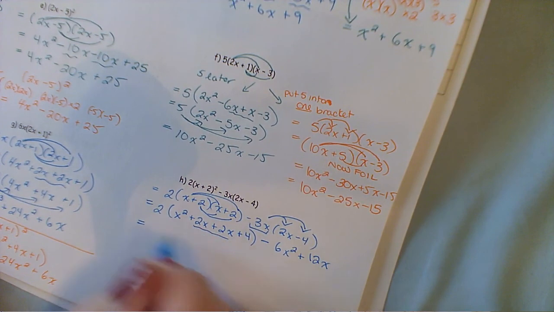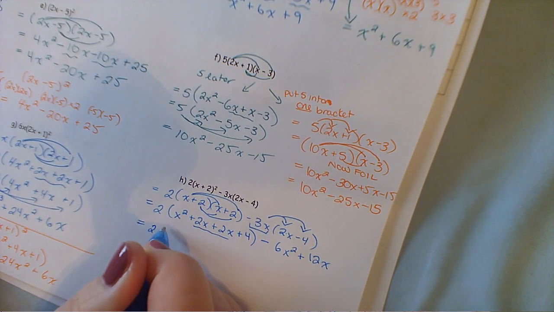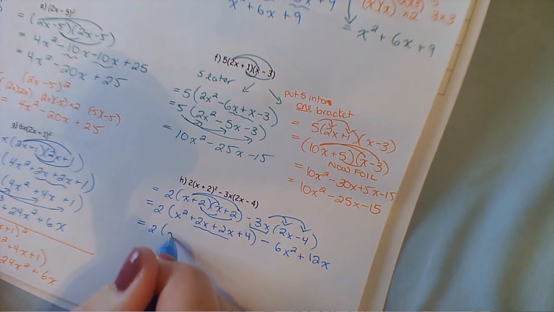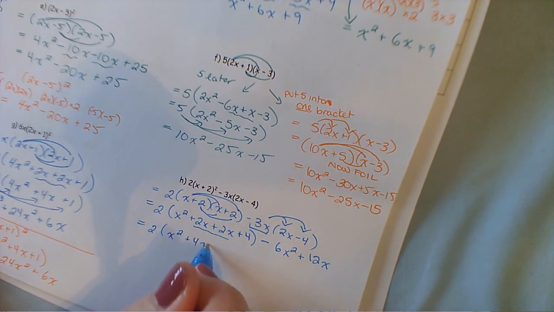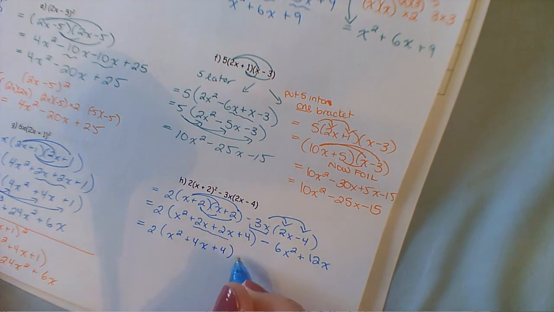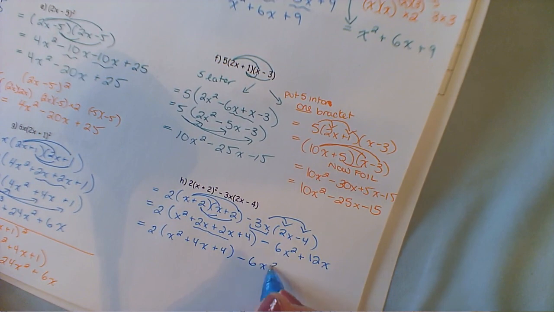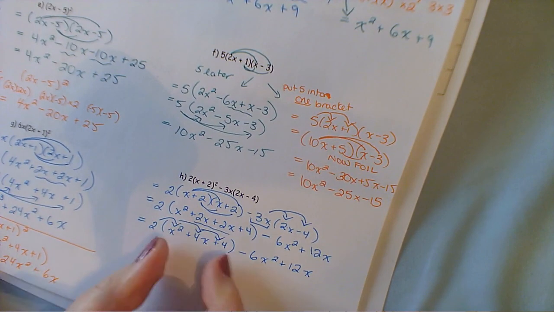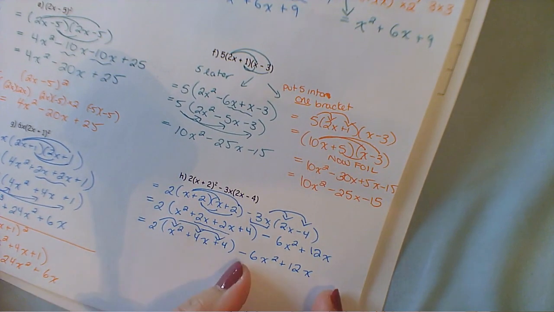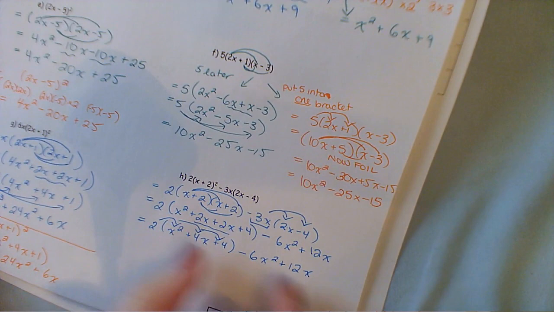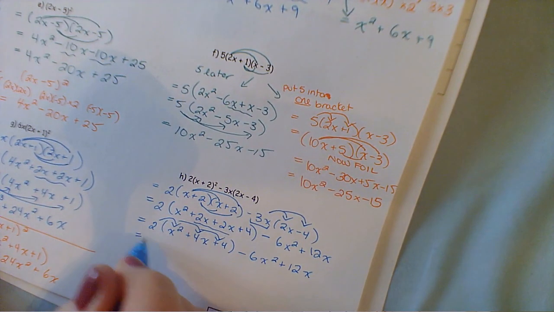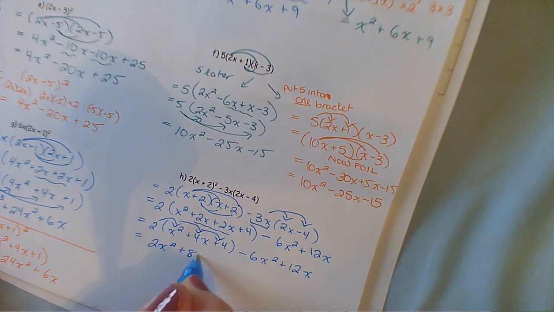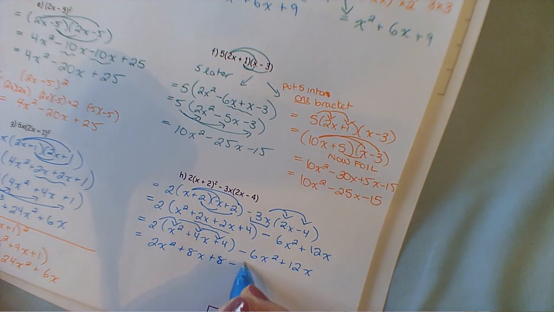I'm going to clean up the 2 middle guys. So 2 bracket x squared positive 4x positive 4, and then minus 6x squared at the back plus 12x. Now the 2 has to go meet just everybody who's in the bracket. This 2 has nothing to do with the back part. This is like 2 separate parts. So I'm going to get 2x squared in the front plus 8x plus 8 minus 6x squared plus 12x.